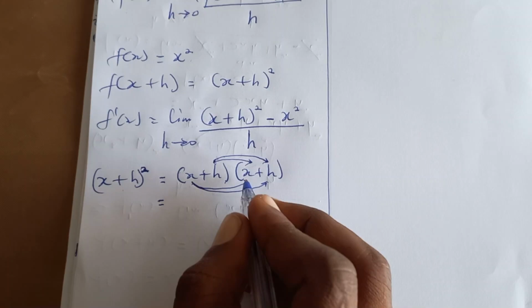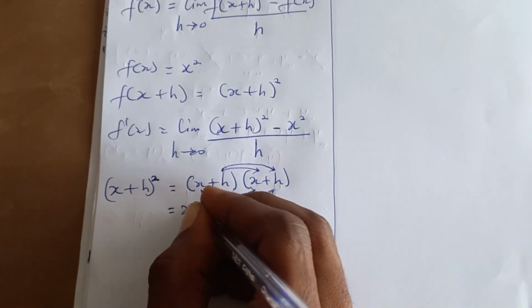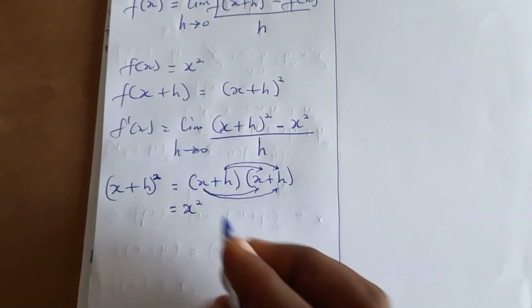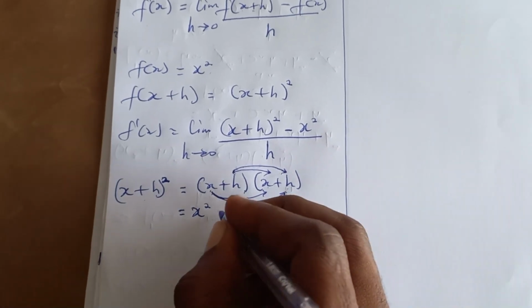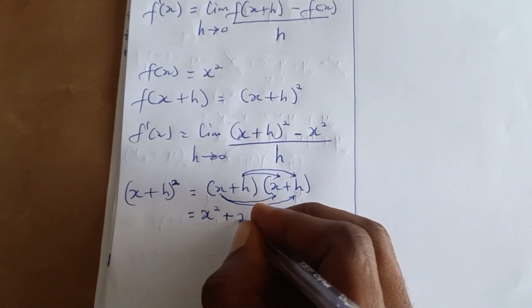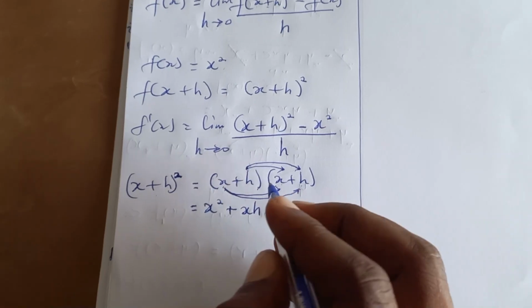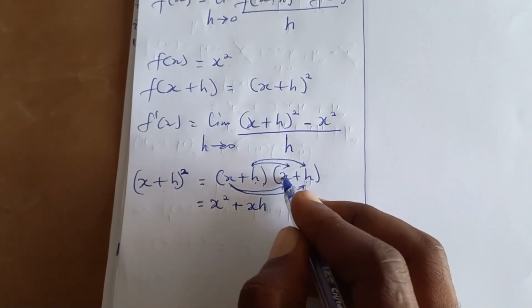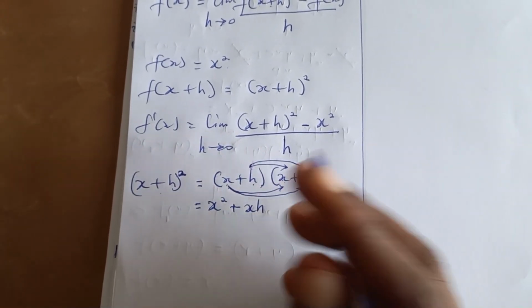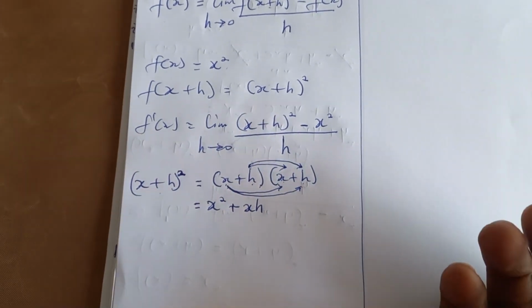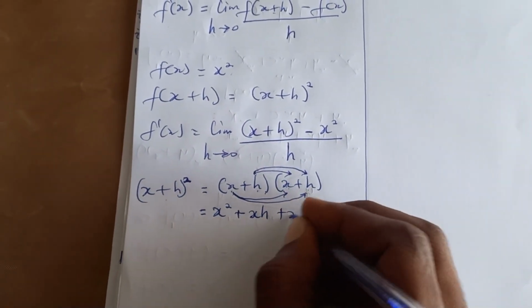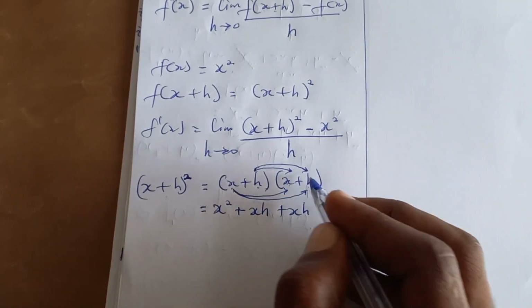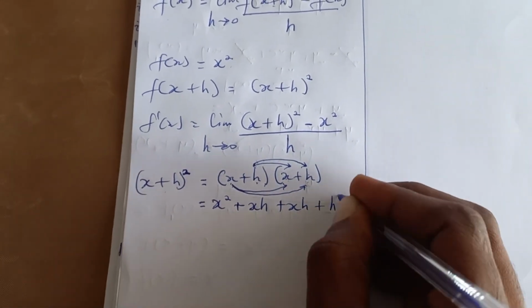So we get x times x, we are getting x squared. X times h, we are getting plus xh. Then h times x is the same as hx or xh. Okay, so plus xh. H times h, we are getting h squared.